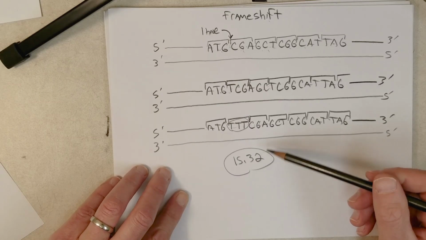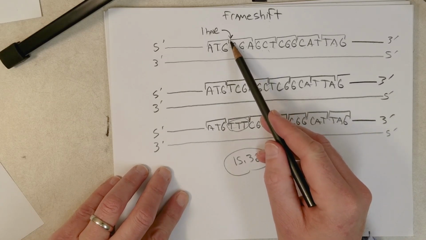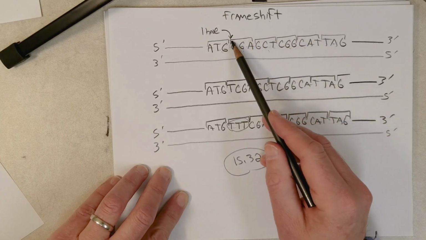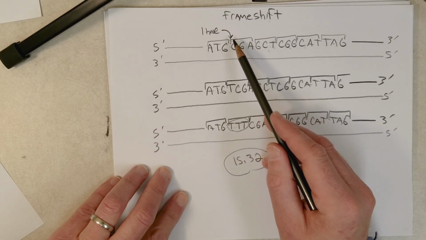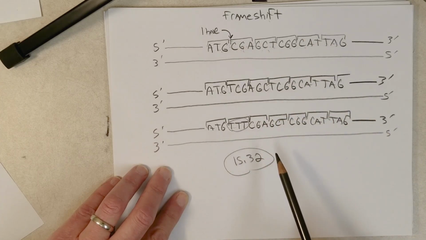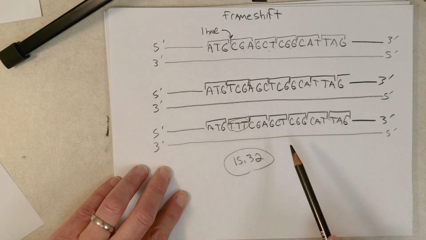So a frameshift mutation occurs in the very beginning of a gene, a coding sequence, instead of the end. A frameshift mutation that occurs in the beginning of a sequence is more likely to have a detrimental effect on the function of the protein than one that occurs at the end. And you could probably see why that's the case, right?